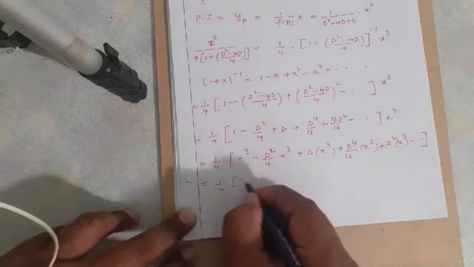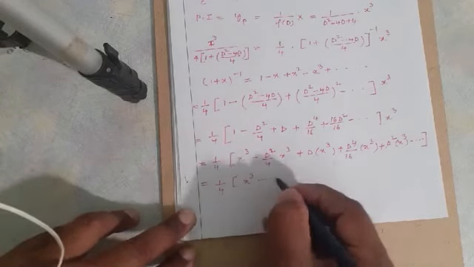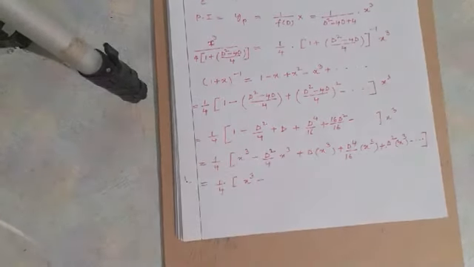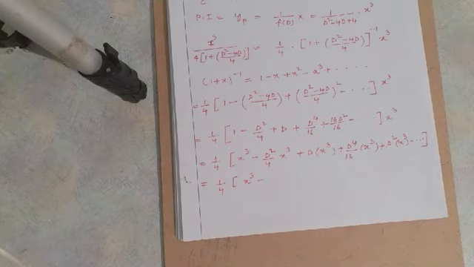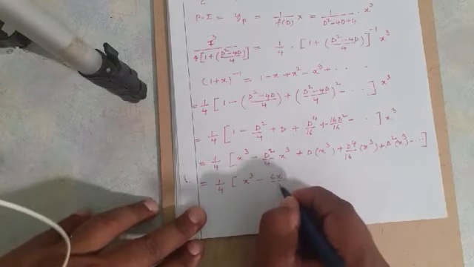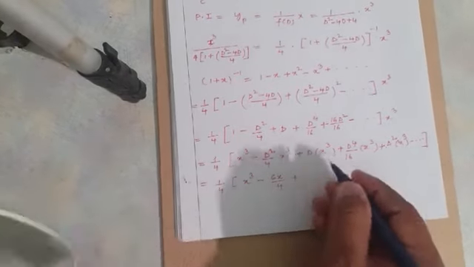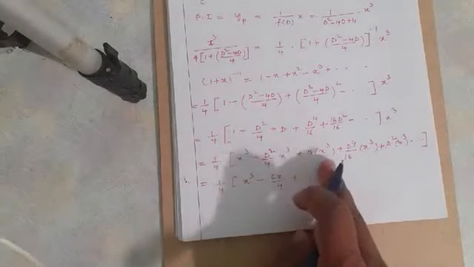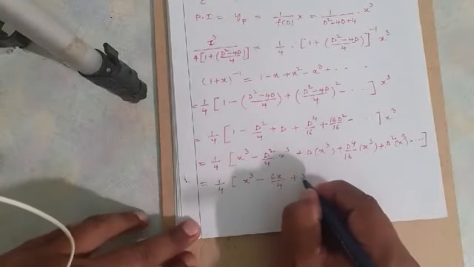Now I can write 1 upon 4, in the bracket x cube, then minus, when you differentiate x cube twice: once, d by dx of x cube is 3x square. Again if you differentiate 3x square you get 6x, so you get 6x upon 4. Plus, when you differentiate x cube once you get 3x square.